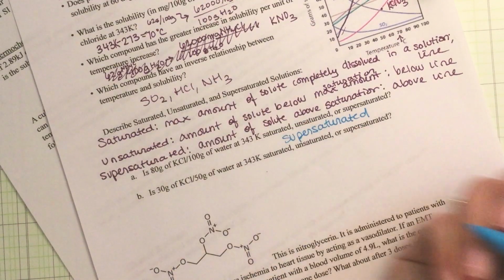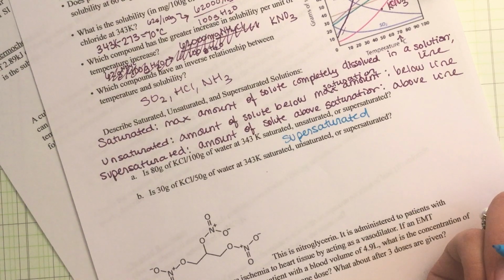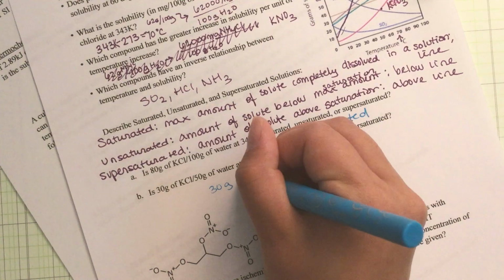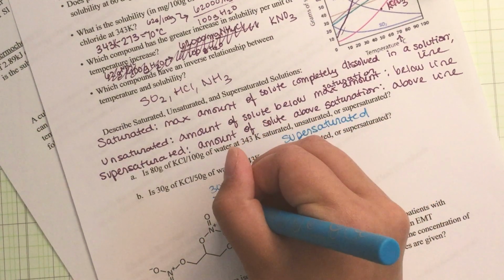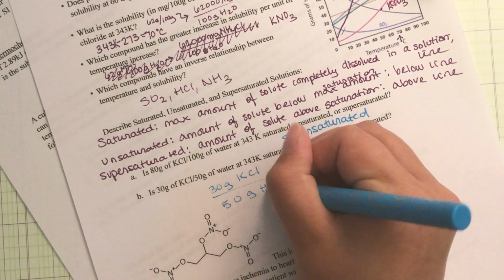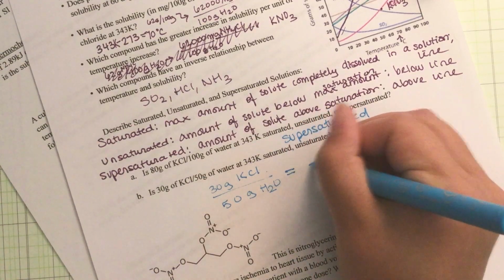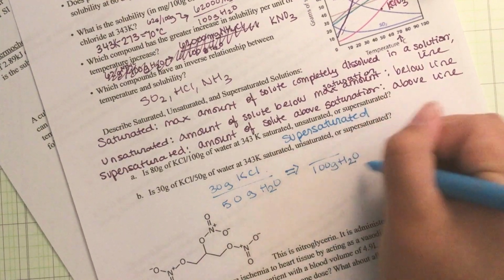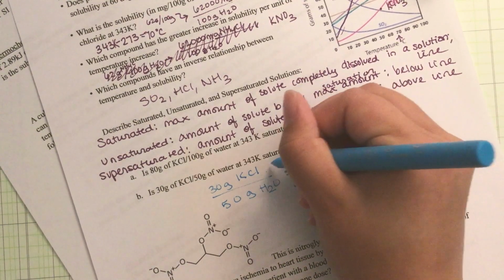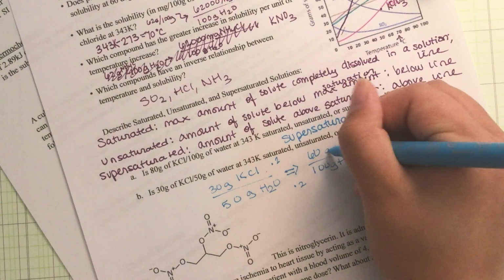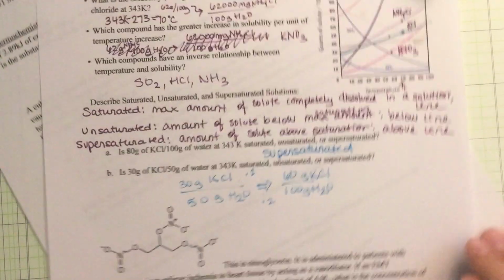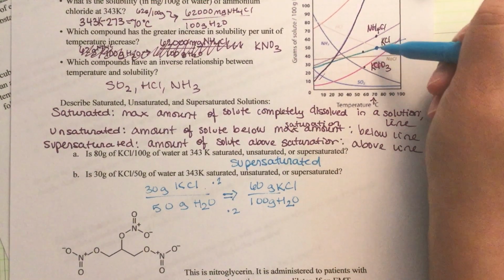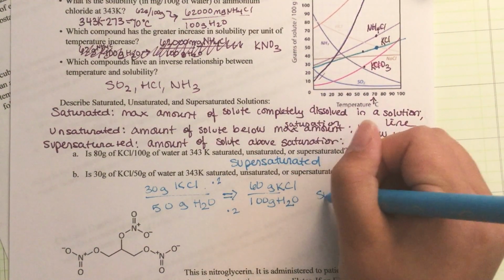The next question is 30 grams of KCl per 50 grams of water at 343 Kelvin. So this time, we have to take 30 grams of KCl per 50 grams of water and multiply it to our 100 grams, or else we can't use the curve if it's not 100 grams. We know that this is multiplied times 2, so we do the same up here, and we have 60 grams of KCl per 100 grams of water. We've already seen that this is at about 45, so this one is also supersaturated.